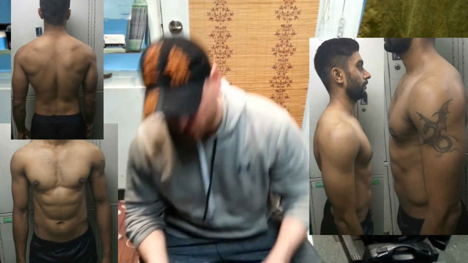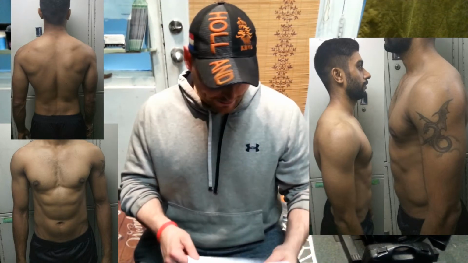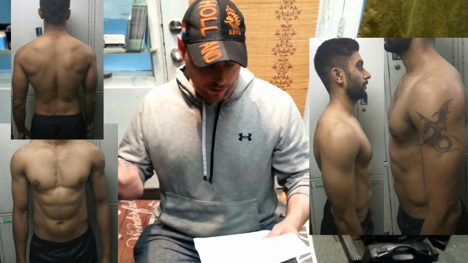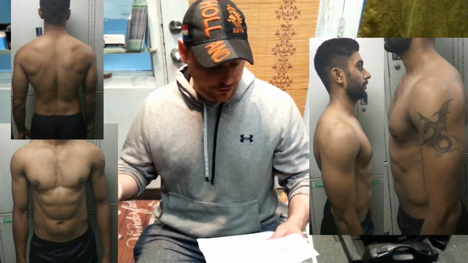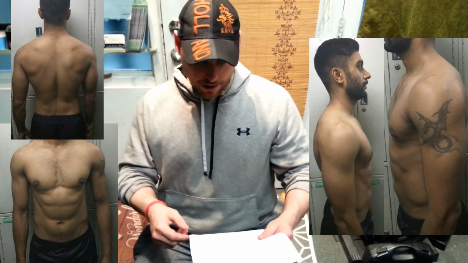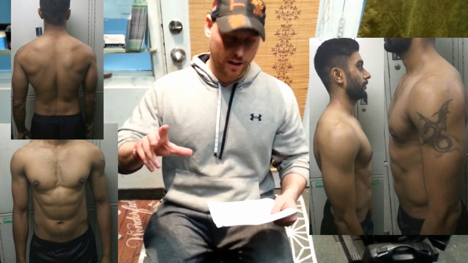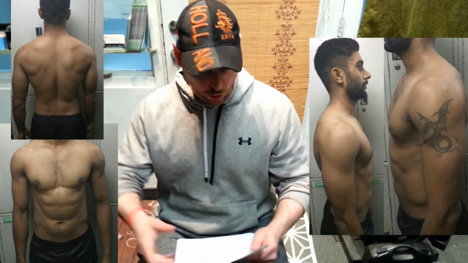Okay? Sorry, dropped my paper. So what we've got: probably a weak subscapularis on the right side, lengthened upper trap, lengthened levator scapulae, rhomboids. Definitely going to have to focus on working that type 1 shoulder.